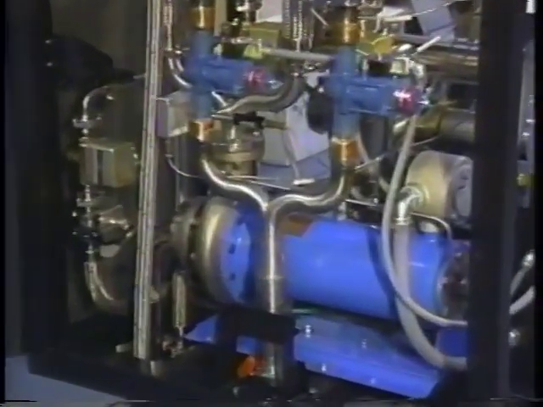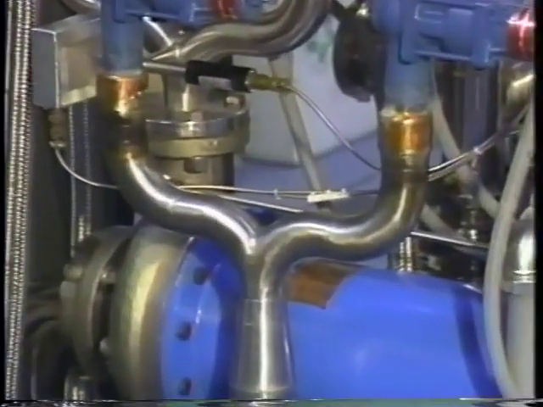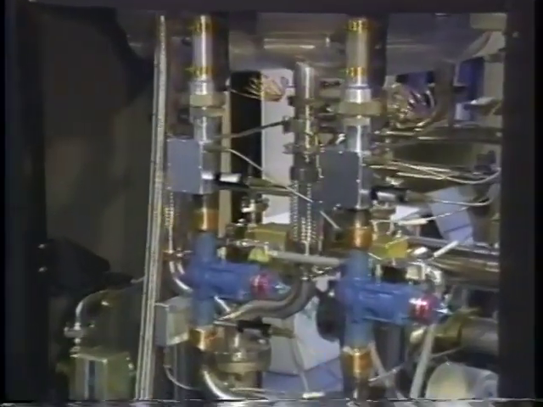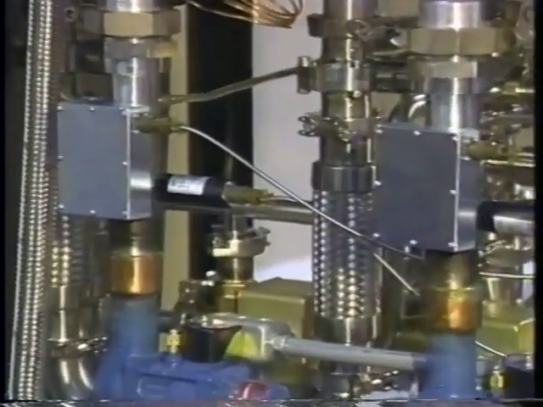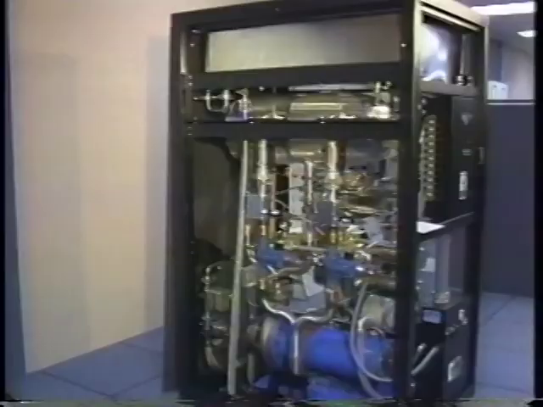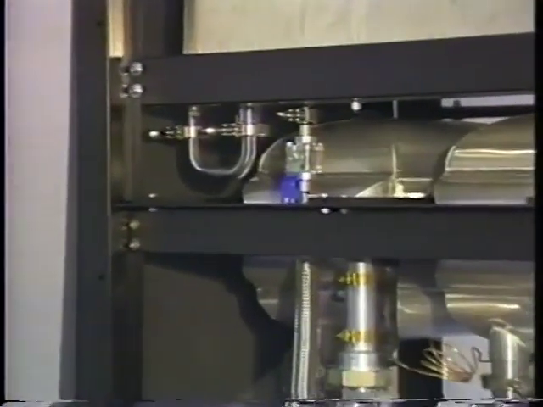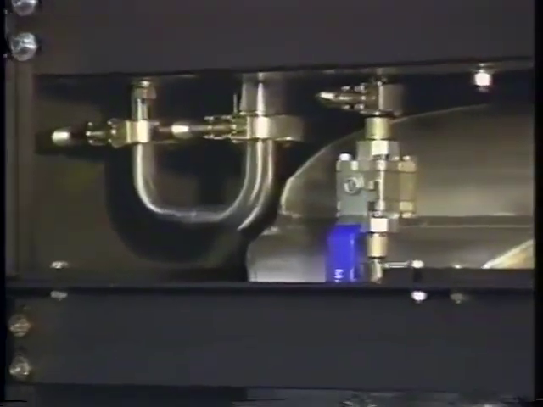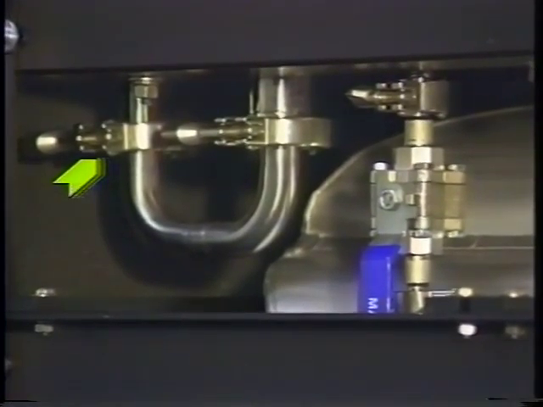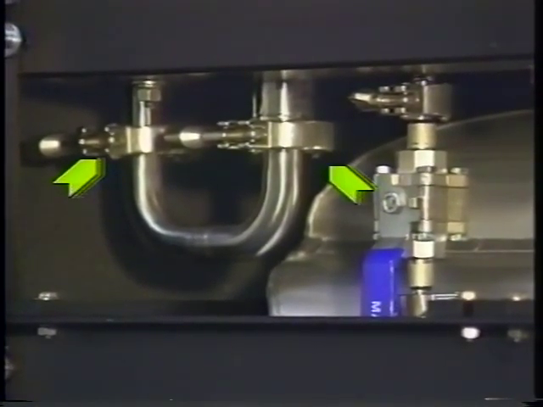Suction manifold. Suction line temperature and pressure sensors. Bleeder vent. Bleeder vent from mainframe.